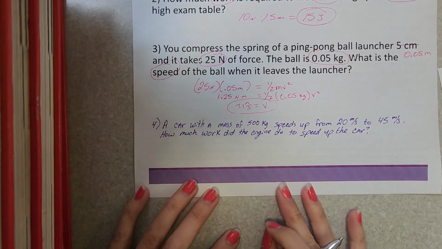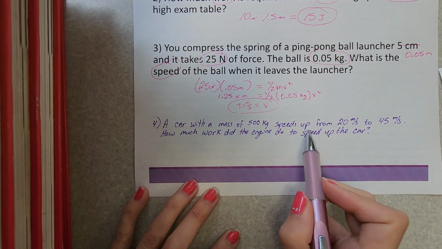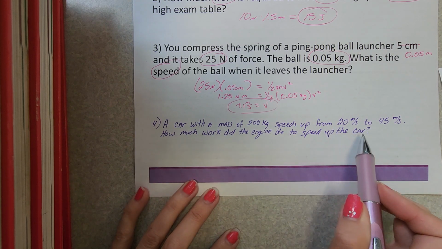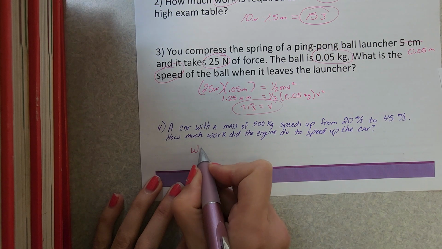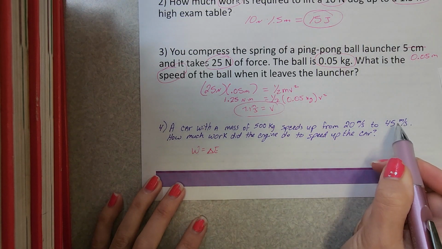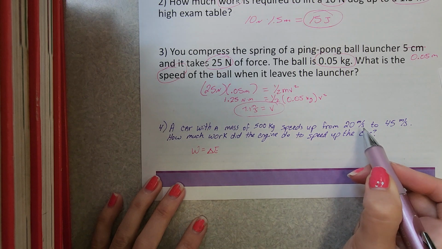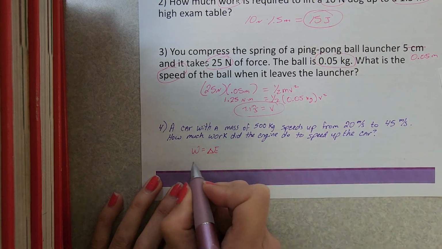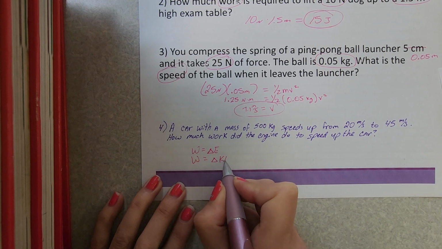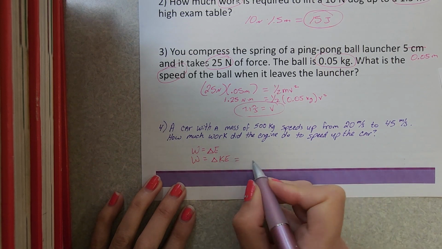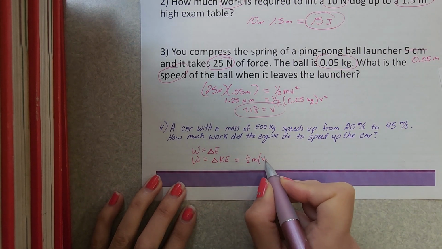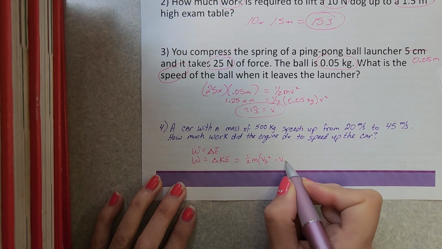All right, for the last example, a car with a mass of 500 kilograms speeds up from 20 meters per second to 45 meters per second. How much work did the engine do to speed up the car? Remember that work is equal to a change in energy. And here we're working with velocity, so we are working with a change in kinetic energy. So the work done is going to equal a change in kinetic energy, which we know is going to be 1/2 mass times the final velocity squared minus the initial velocity squared.